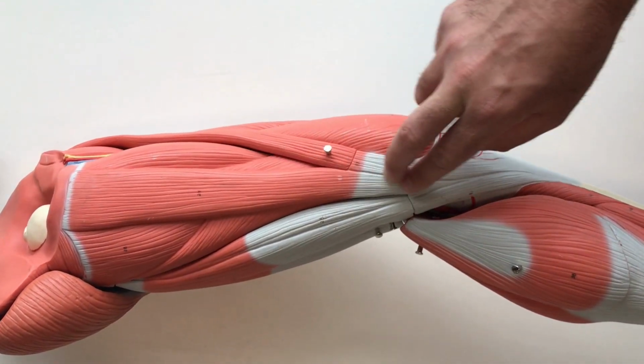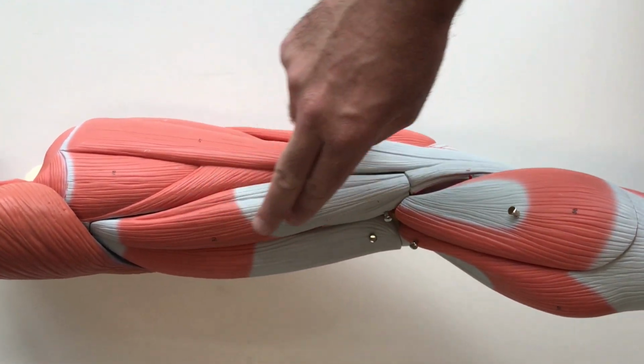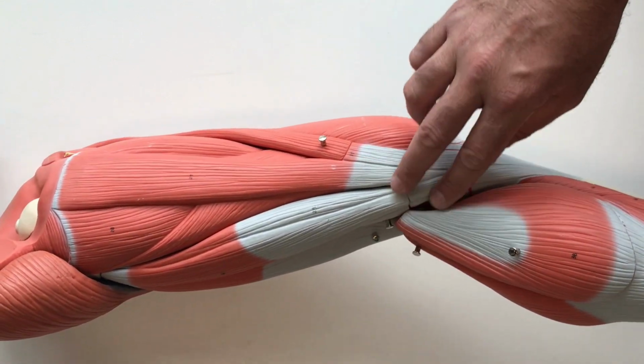In the middle, we've got the gracilis connecting into the pes anserinus. And then on the back, we've got the semitendinosus, which was one of those hamstrings we went through before, which connects into this pes anserinus.